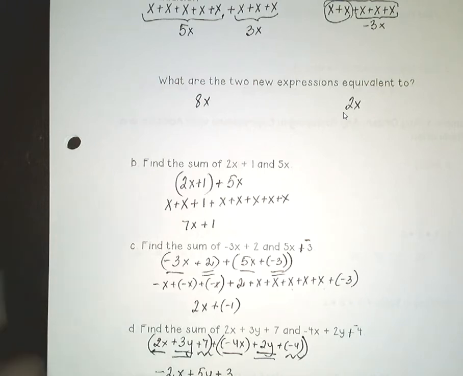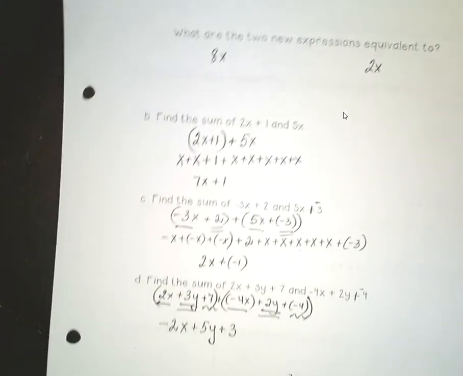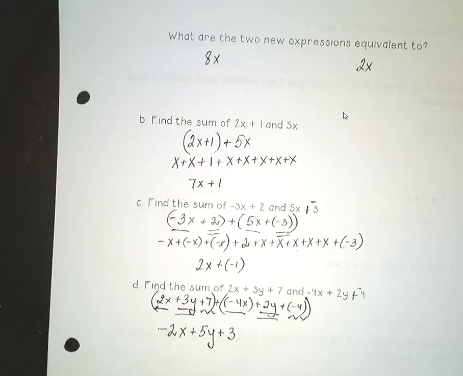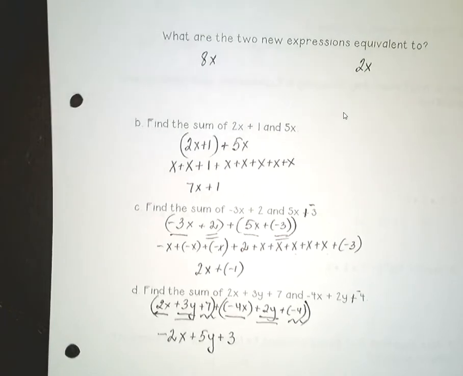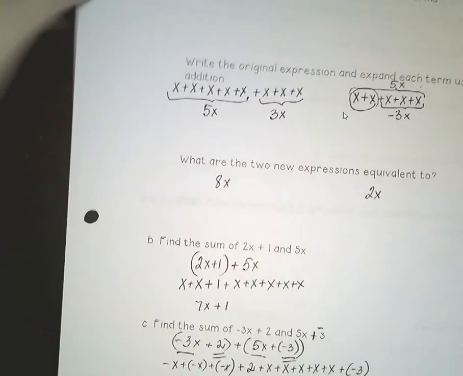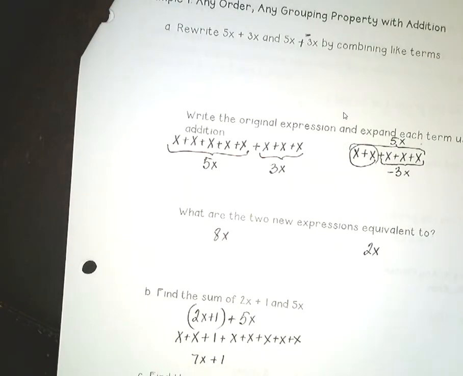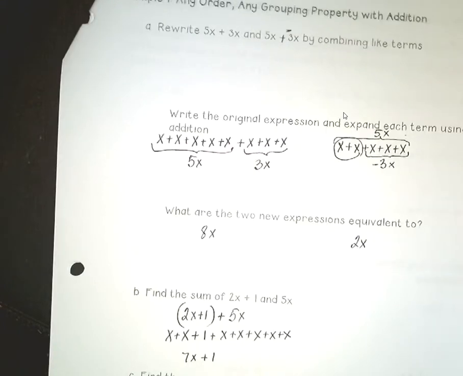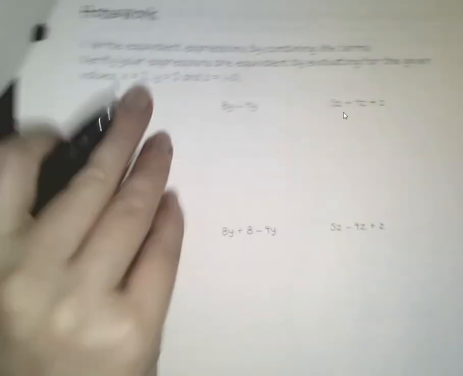That's my answer. I cannot go any further than that because there is nothing else to combine. They're all not like terms anymore. They're all separated by the plus sign and they're not like terms. So I can't combine them anymore. All right, so that is that. That's any order, any grouping. I can group them anywhere I want in addition.